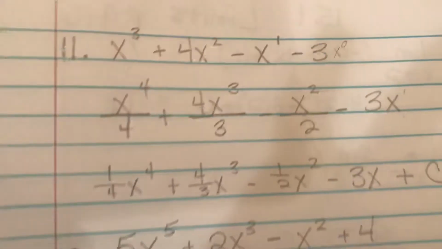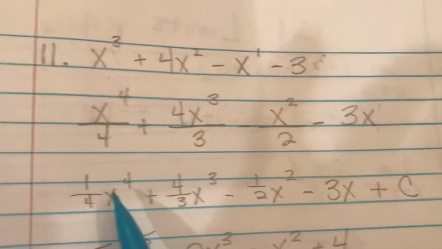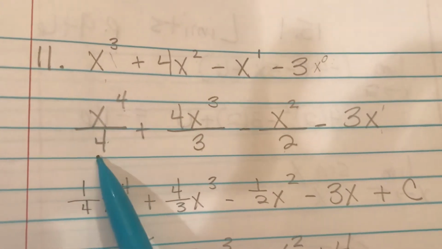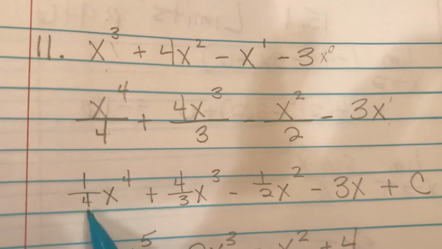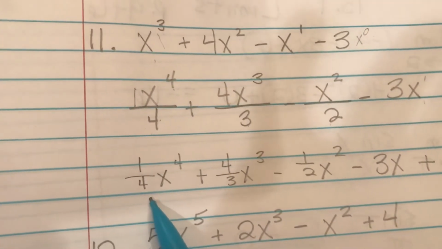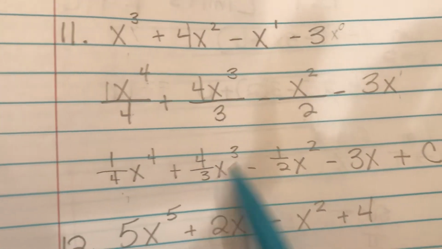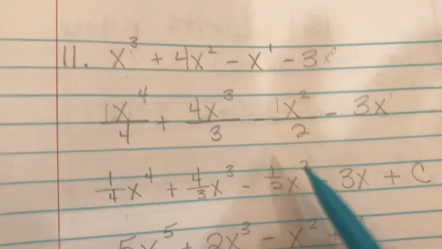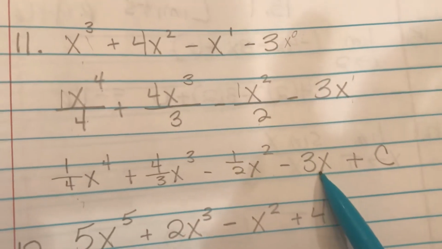Okay? And that's it. Now, they are going to reduce it, like x to the fourth divided by 4. They may write it like this, because that's an understood one right there. So they may write 1/4 x to the fourth, 4/3 x to the third. This is an understood one, so that would be 1/2 x squared minus 3x.